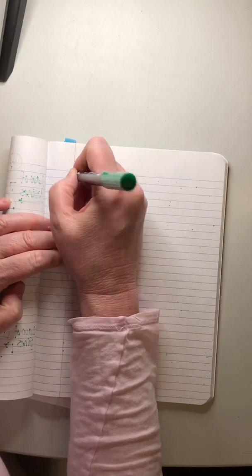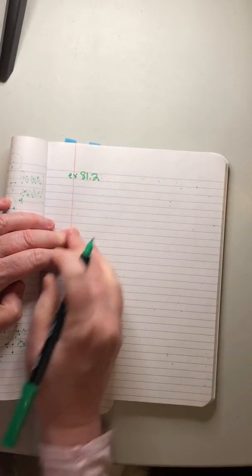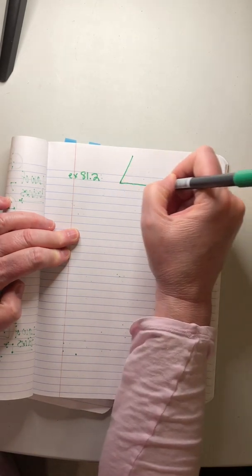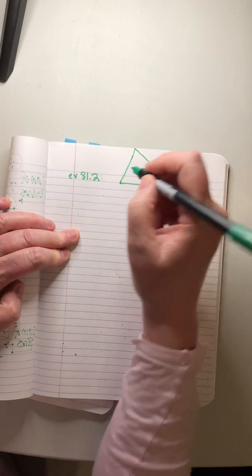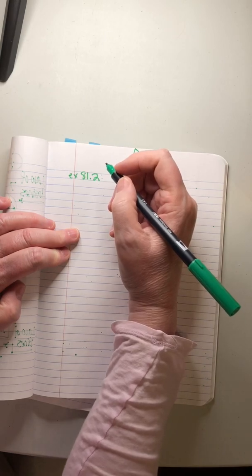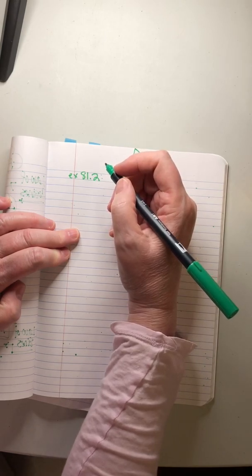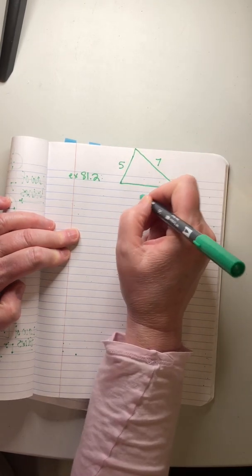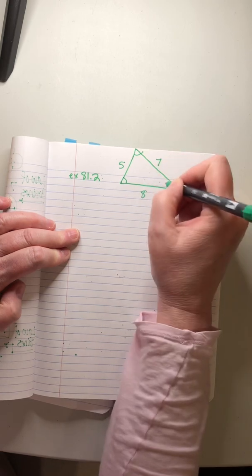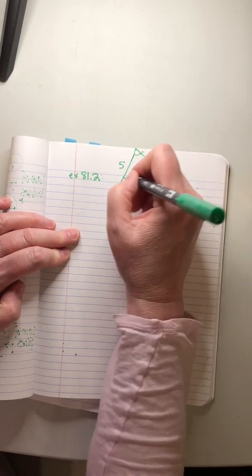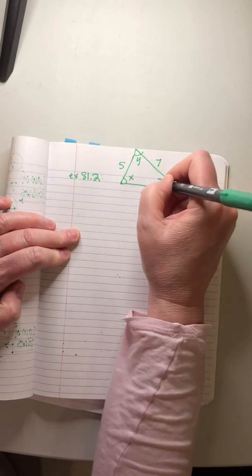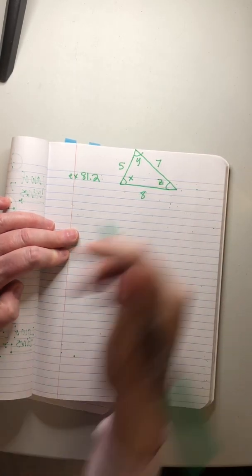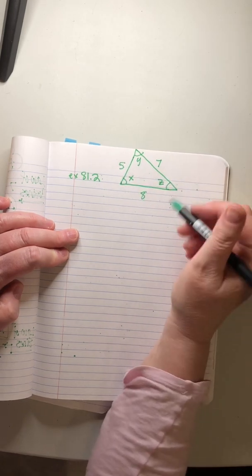Example 81.2. Solve the triangle for the unknown parts. How did I know that's what this question would ask us? Drawing the picture is half the fun. 5, 7, and 8. And look at this. In this one, we have all sides and no angles. X, Y, Z. Isn't it cool to think that we're going to be able to figure this out, even though we don't have any of the angles, but we know that these are the sides.